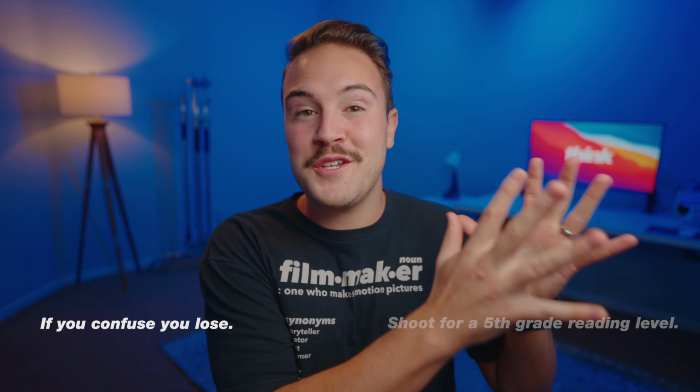Now, when Sean was talking about this point, there's 2 things I wrote down that I got to share with you. One, he said, if you confuse, you lose. And then he also said, you want to shoot for a 5th grade reading level. So be thinking, how can you simplify your title, make it easier to read and easier to understand?